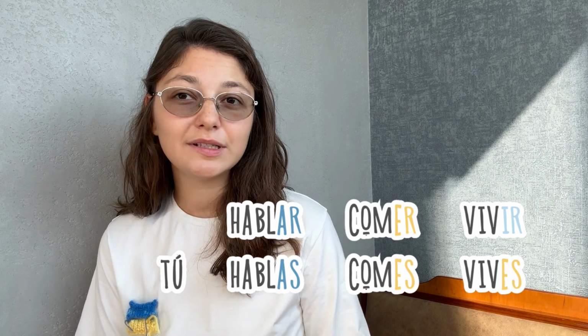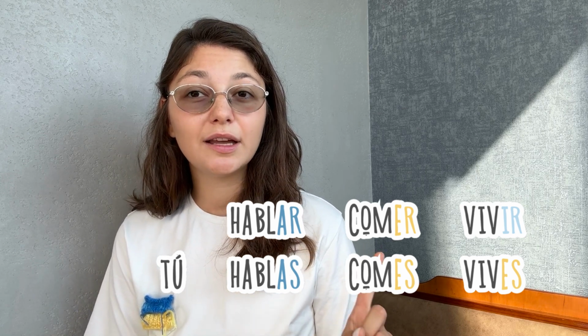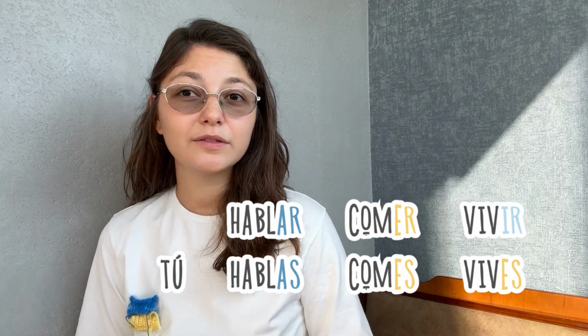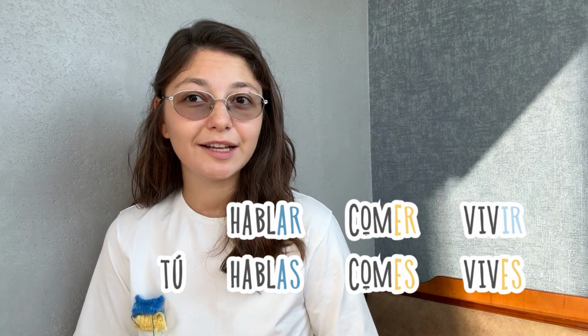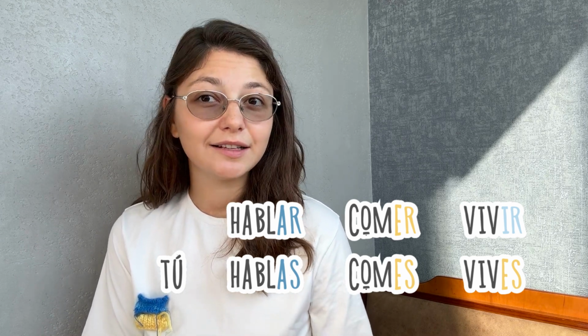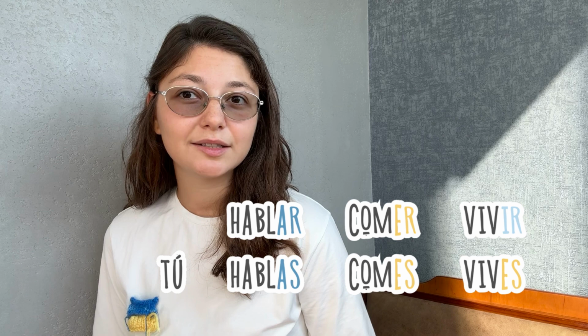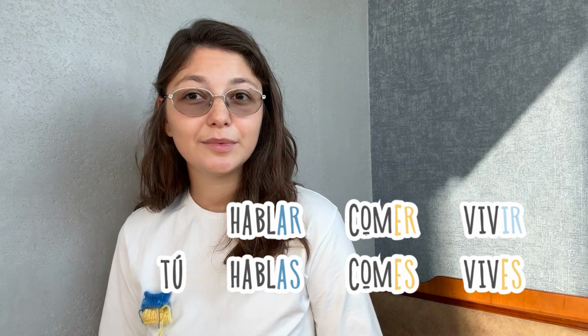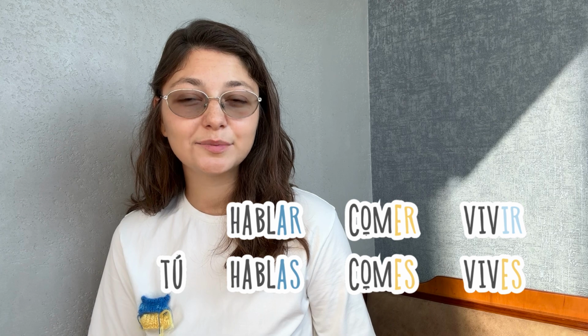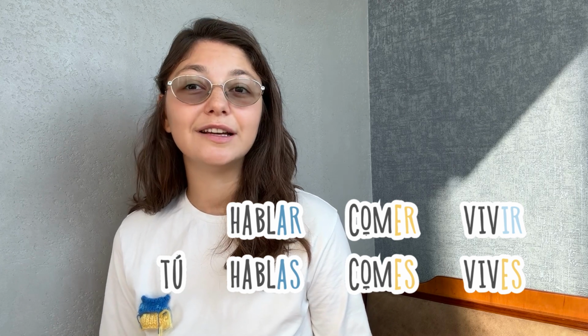For tú, what you basically do is you switch the R at the end of the verb to S. And it works for ar and er endings. Ir endings in this case are just the same as the er endings. Hablar, hablas. Comer, comes. Vivir, vives. As you can see, the endings are as and es, and it's obviously connected to the original ending.